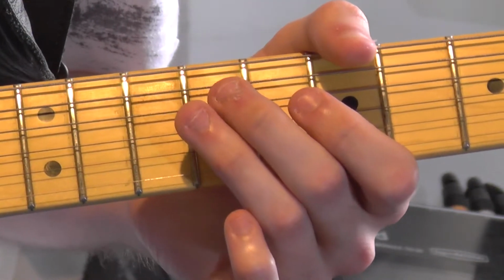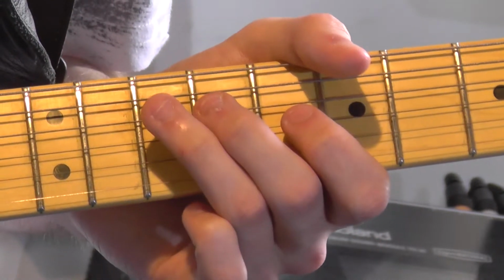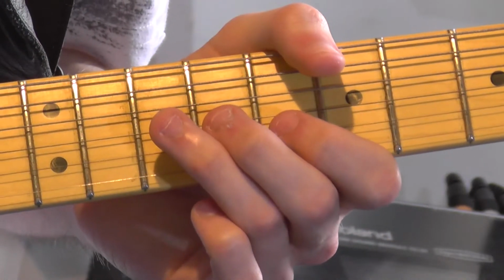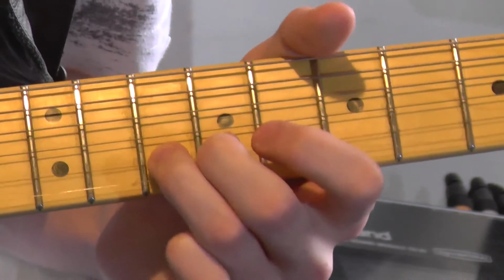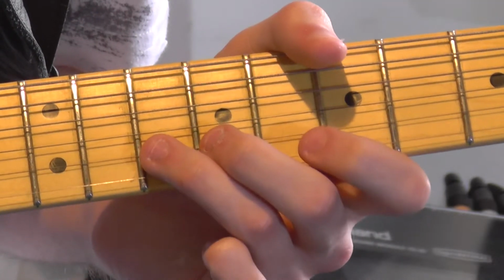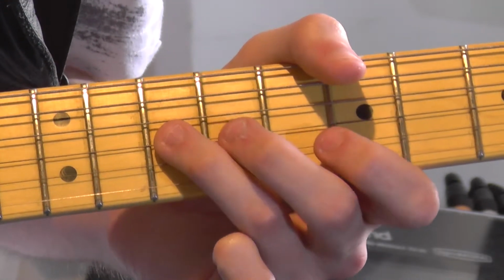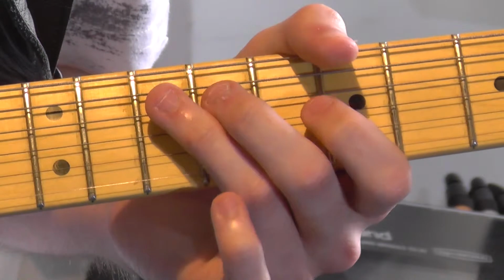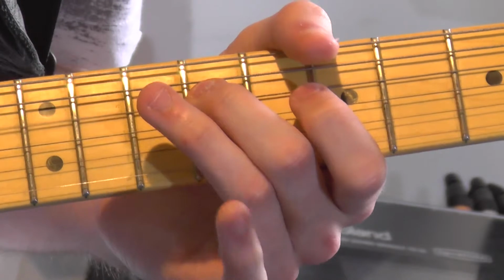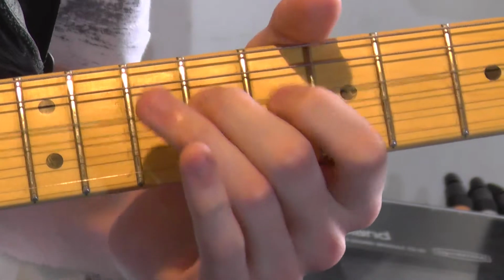Okay, so this starts on the 9th fret of the D string. Then you play the 10th fret. Then the G string is 7, 9, 10. B string is 8th fret and 10th fret. Then you end on the 7th fret of the high string. And then come down again, 10th fret, 8th fret of the B string. 10, 9, 7 of the G string. Then the last two notes are the 10th fret and 9th fret of the D string. So like this. And then one more time.